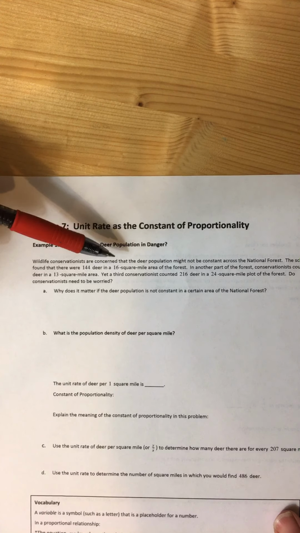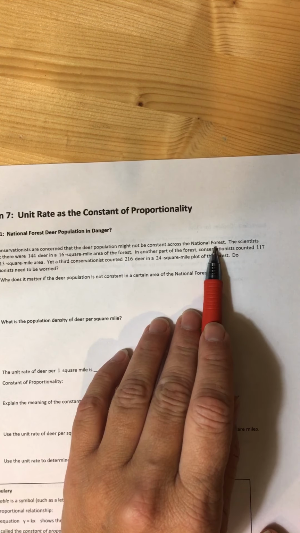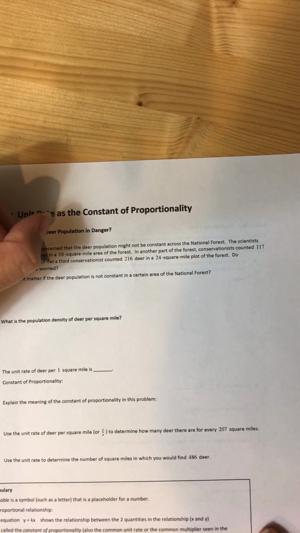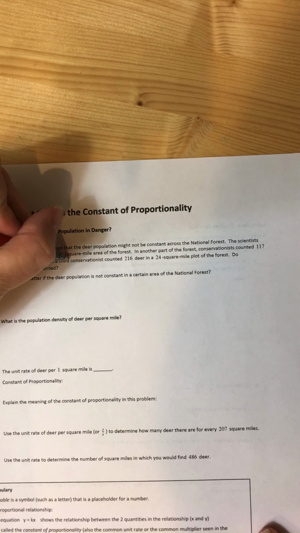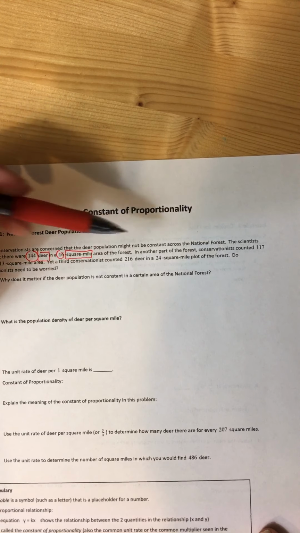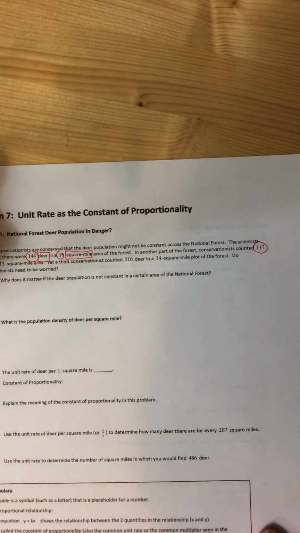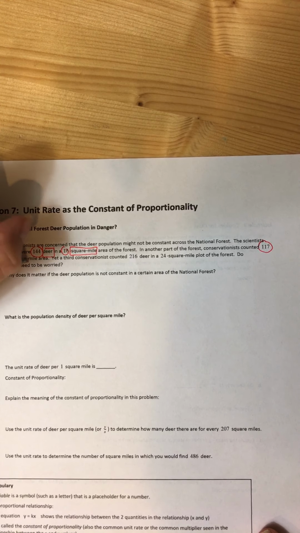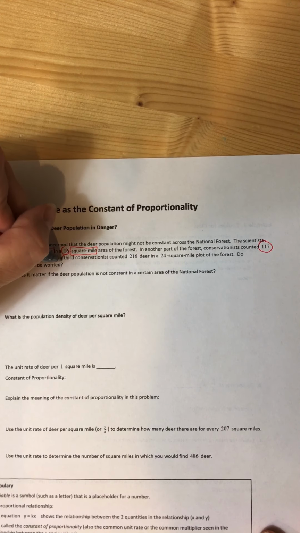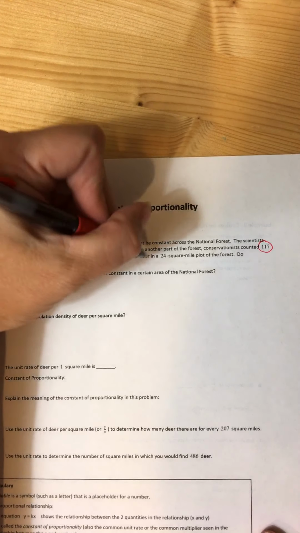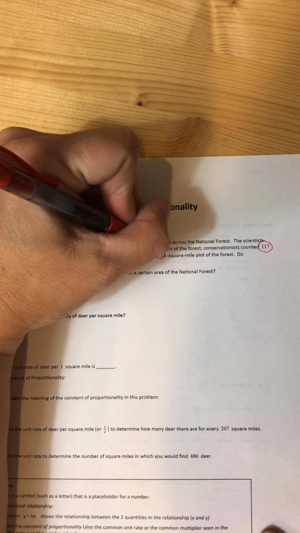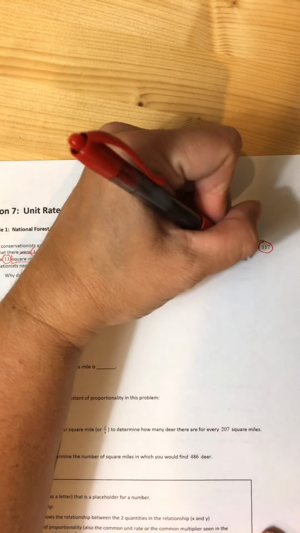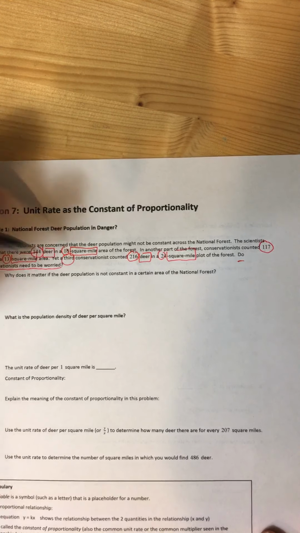Wildlife conservationists are concerned that the deer population might not be constant across the national forest. The scientists found that there were 144 deer in a 16 square mile area of the forest. In another part of the forest, conservationists counted 117 deer in a 13 square mile area. A third conservationist counted 216 deer in a 24 square mile plot of the forest. Do conservationists need to be worried?